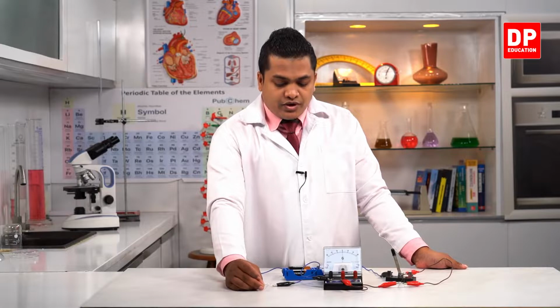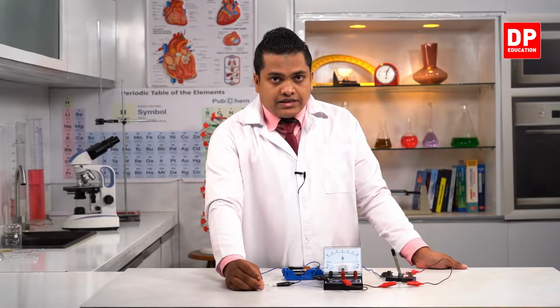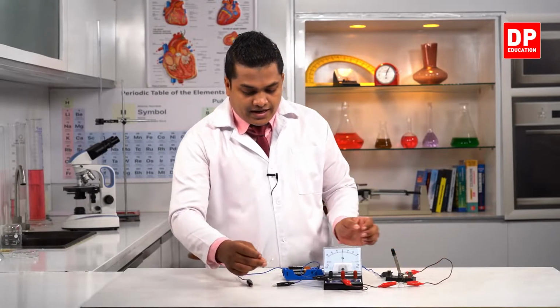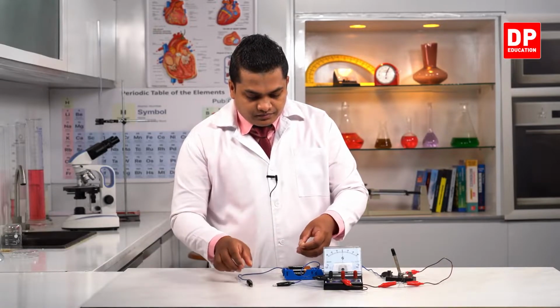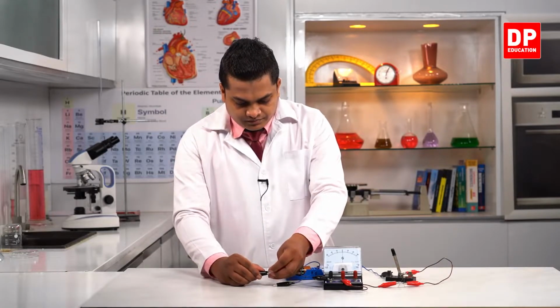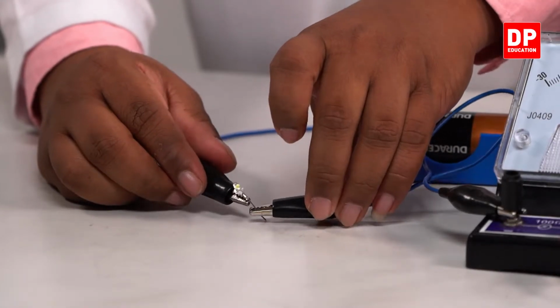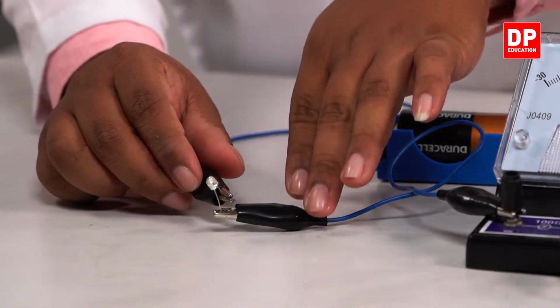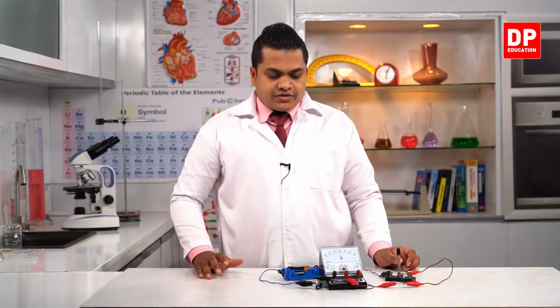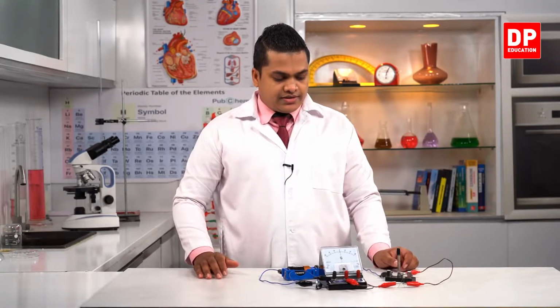So I'm going to use an LED in this process. Let's connect the LED. Right, so I have connected the system right now.